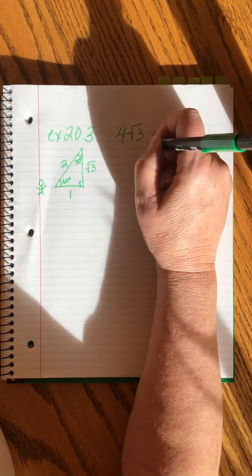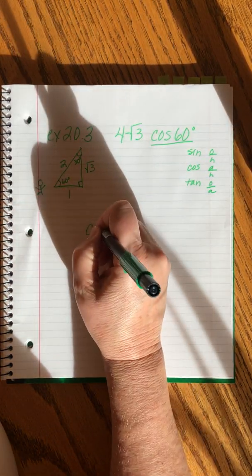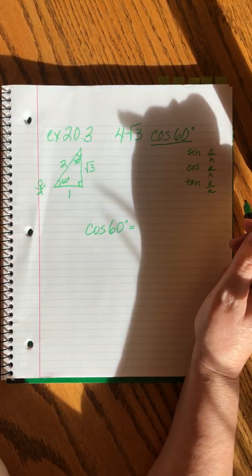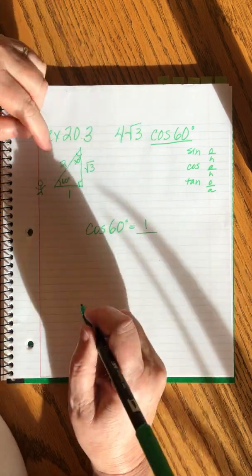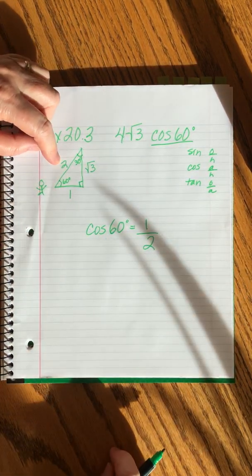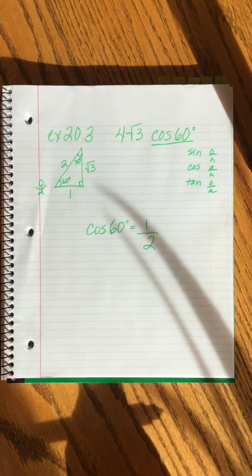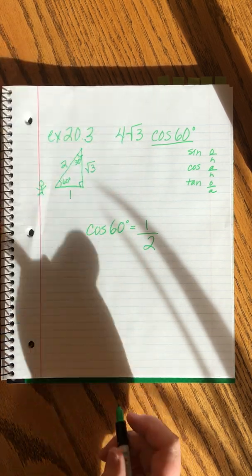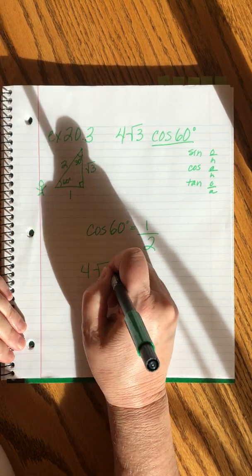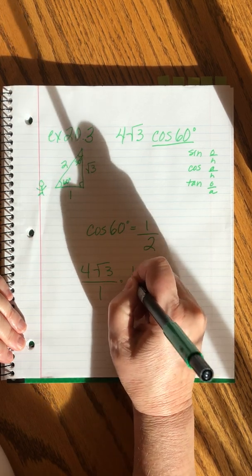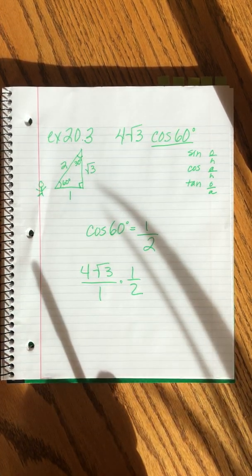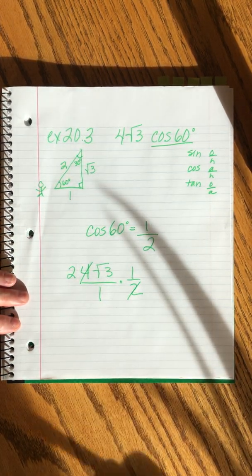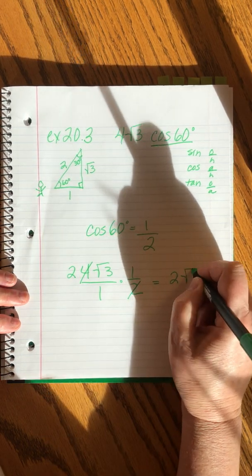All right, so we're going to find the cosine of 60 degrees. That's going to be the adjacent over the hypotenuse. The adjacent is 1. The hypotenuse is 2. Okay, that seems fairly straightforward, right? Then we're going to multiply this fraction by that. So it's 4 square root of 3, and I'll put that over 1, times 1/2. All right, I can cancel there and just bring that down to a 2. And so my final answer is 2 times the square root of 3.